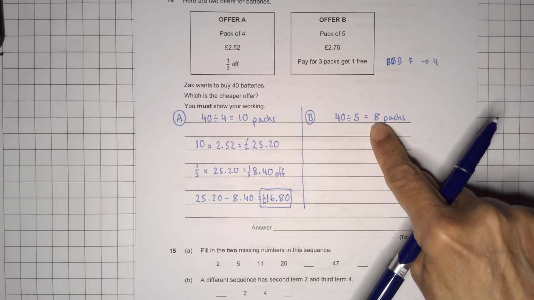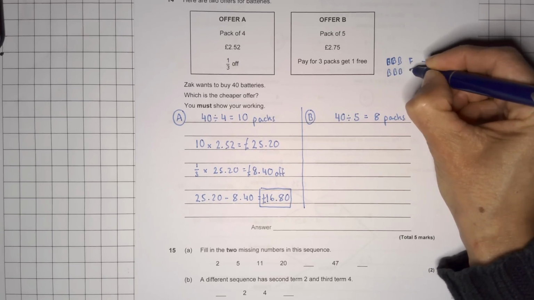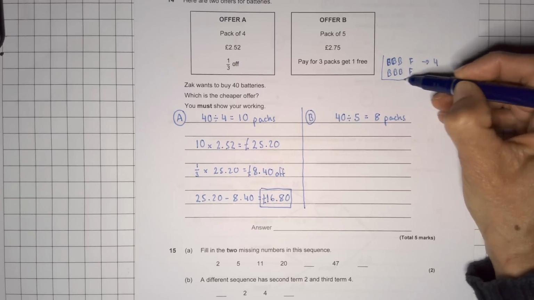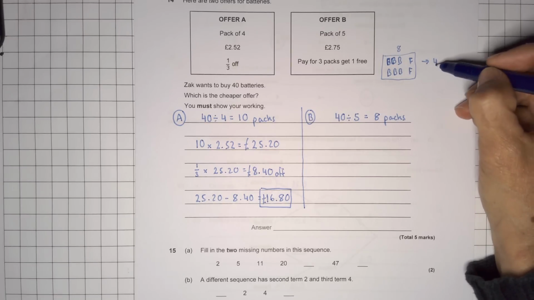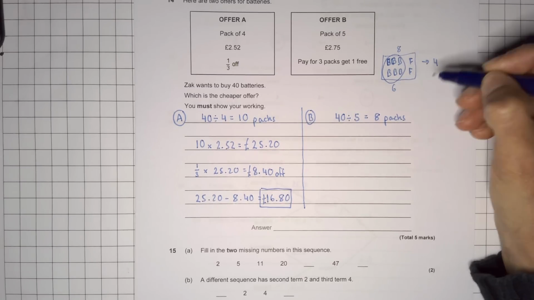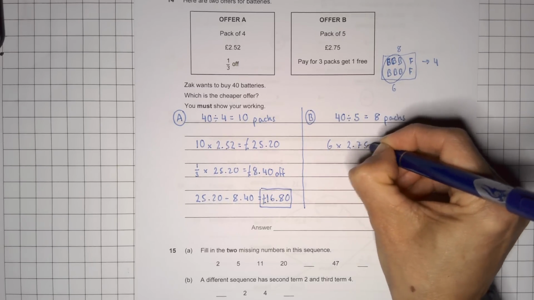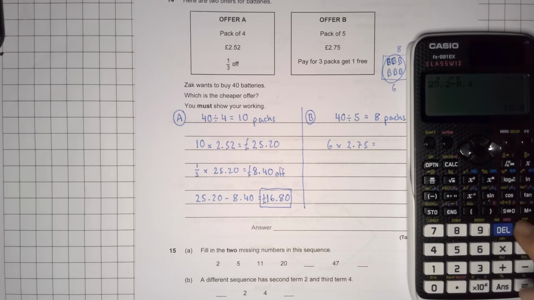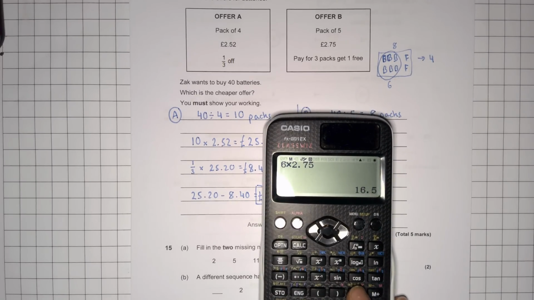And here, well, actually 8. That means that would happen twice. Or if you're not sure, just do it again. Okay. So here I have 8 things in total, 8 of these packs. But you can see that in doing that, I'll only be paying for 6 packs. So now we can say 6 lots of £2.75. 6 times 2.75 comes out to, sorry about that, you can't see the calculator, £16.50.